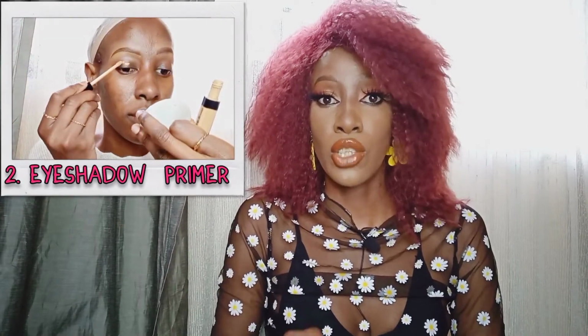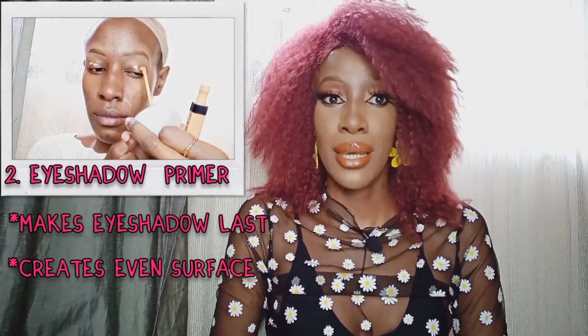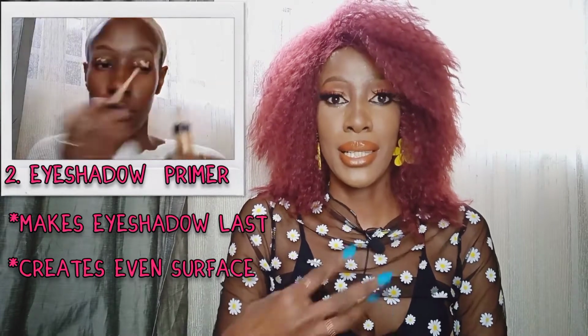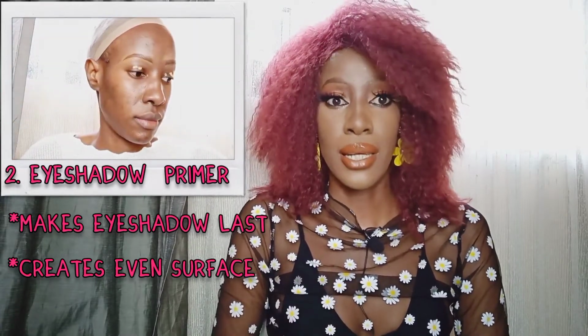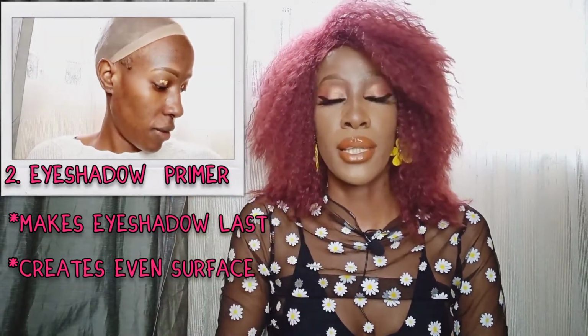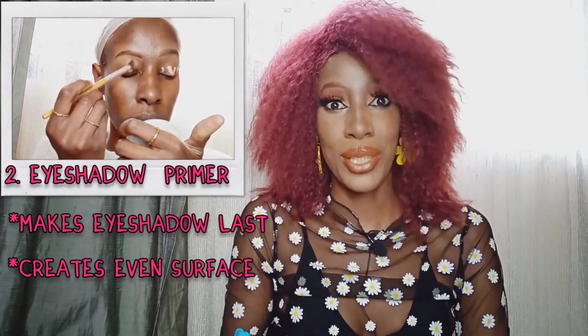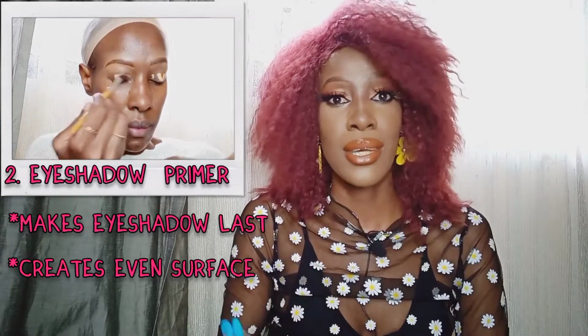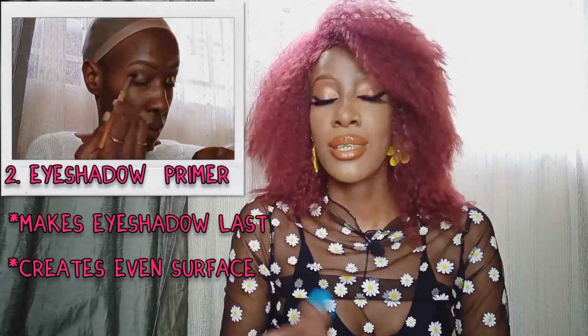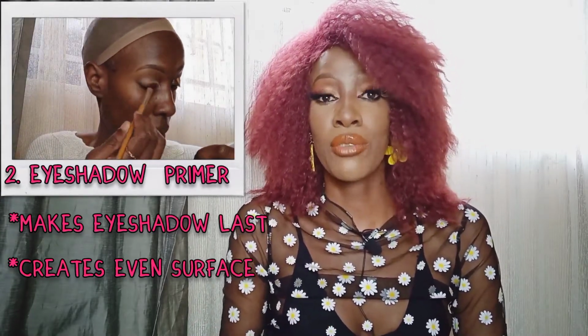The purpose of an eyeshadow primer is usually to make your eyeshadow last longer and to make it adhere to your skin, or basically so that it can last longer. Like if you rub your eyes, like don't rub your eyes when you have eyeshadow, but it won't come off, or if you sweat, it will not come off, or just day-to-day activities, it won't come off. So that is the purpose of an eyeshadow primer.